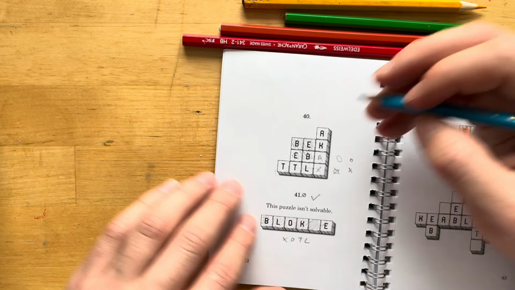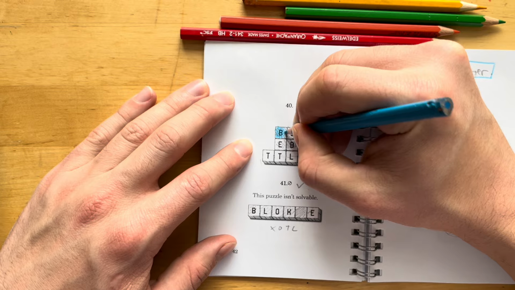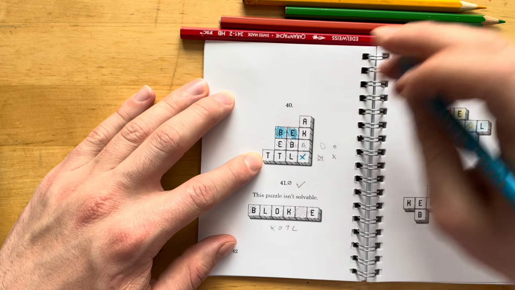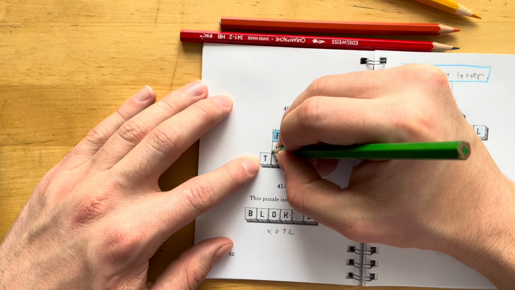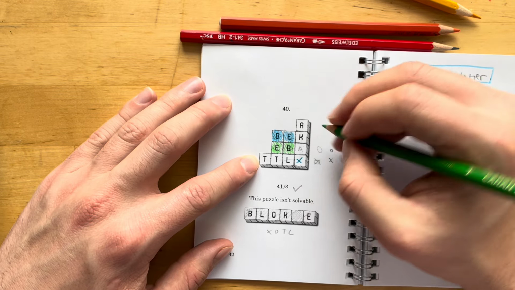Okay, so let's finish this part of the puzzle. We said that BE here would make an X, and then we said that there was another BE here, and we will make a LOK.